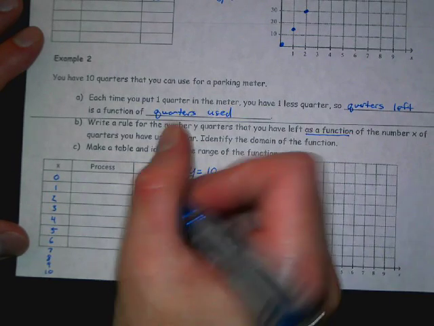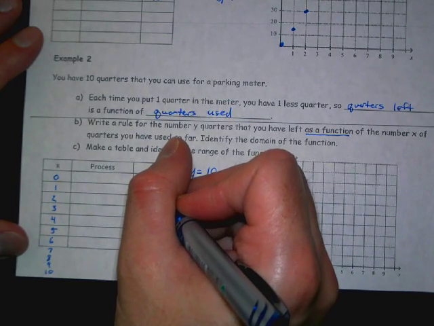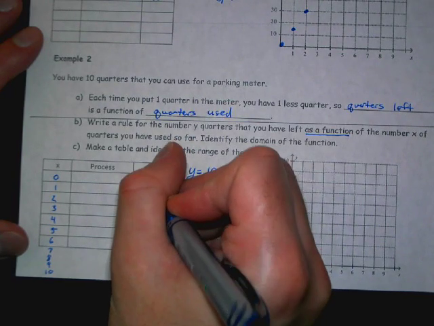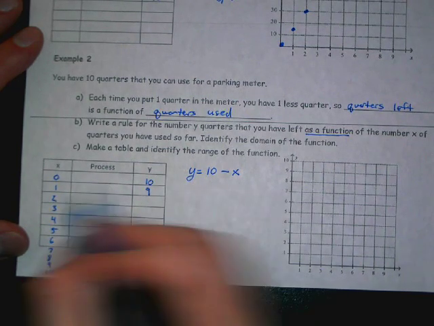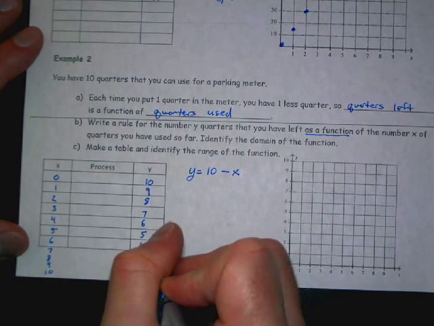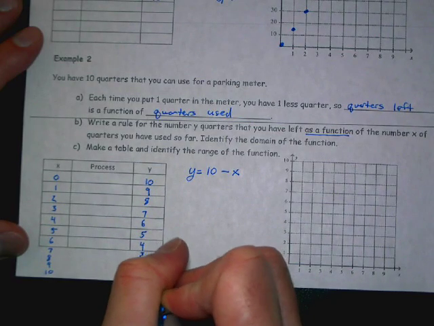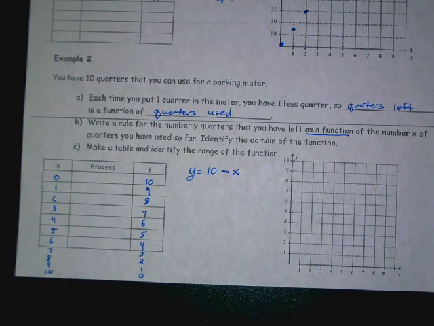If I started with 10 and I've used 0, how many do I have left? If I started with 10 and I've used 0 of them, I still have 10, right? If I started with 10 and I used 1, I now have 9. If I used 2, I now have 8, and then so on. 6, 5, 4, 3, 2, 1, and then we would be out of quarters.